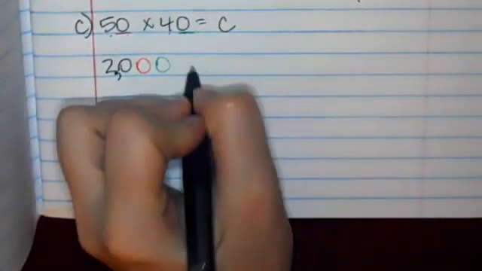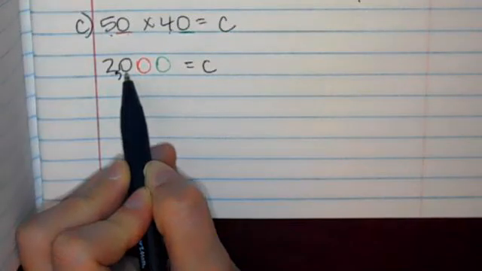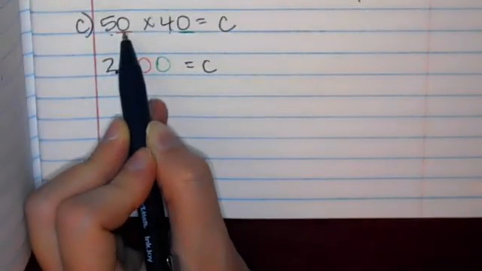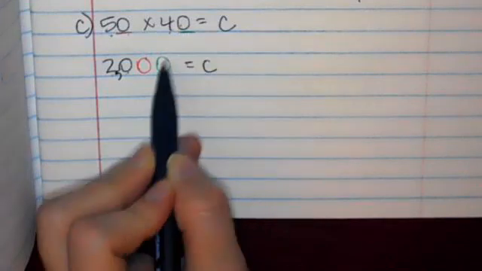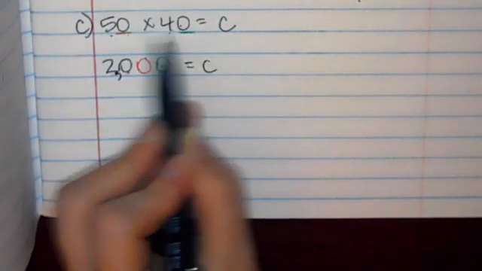So C equals 2,000. Make sure that you remember that 5 times 4 is 20. You need to factor in that this 0 is already there, and you will need to add the additional 0 from here and then another 0 from here. But this 0 has nothing to do with either one of these zeros.